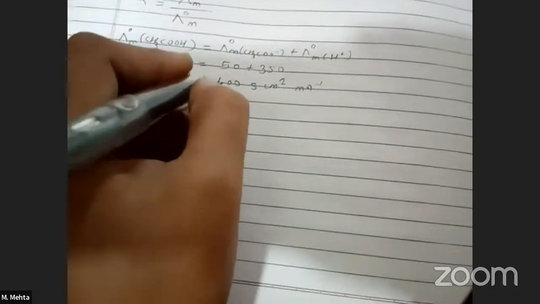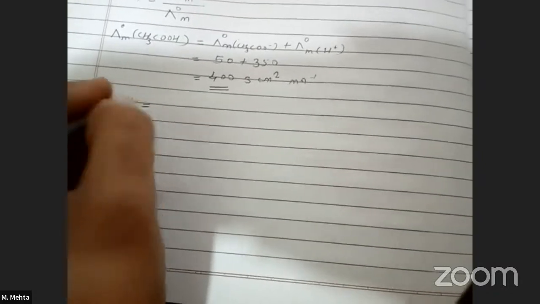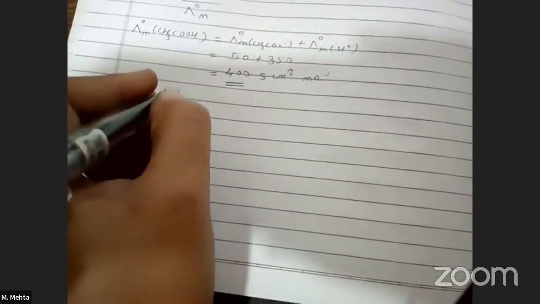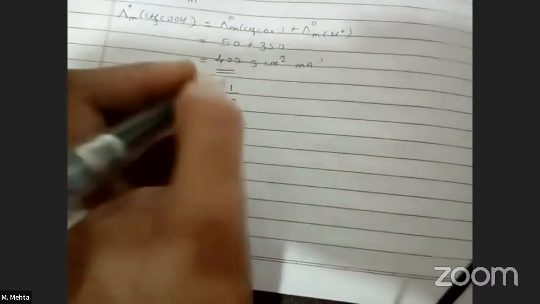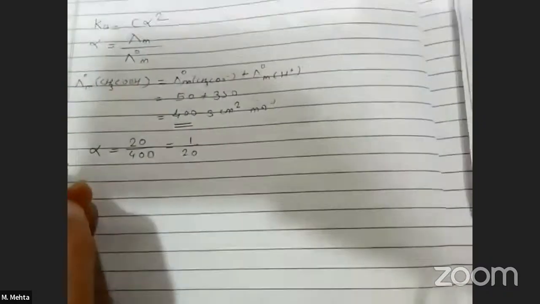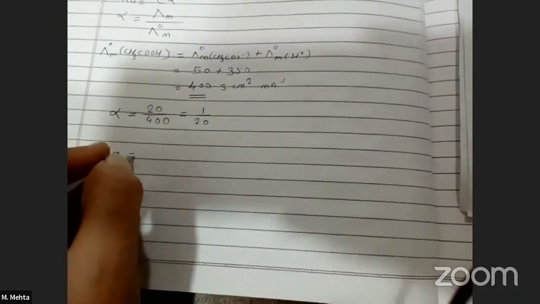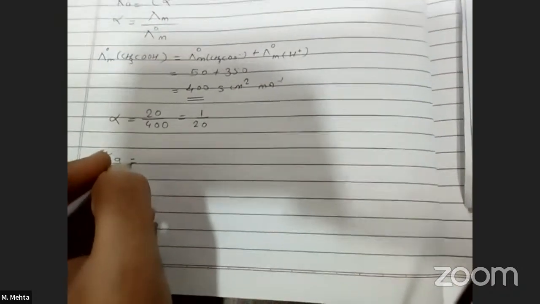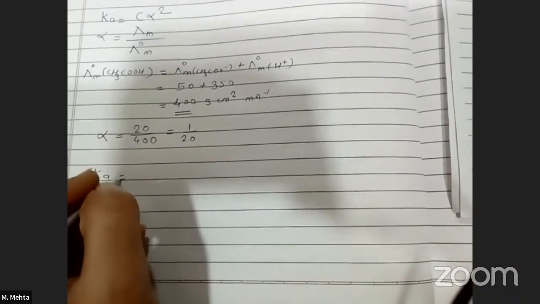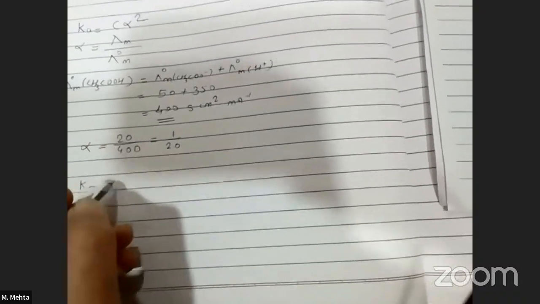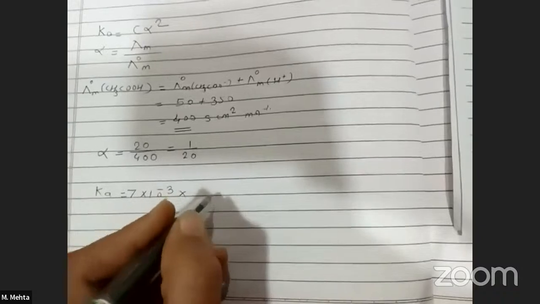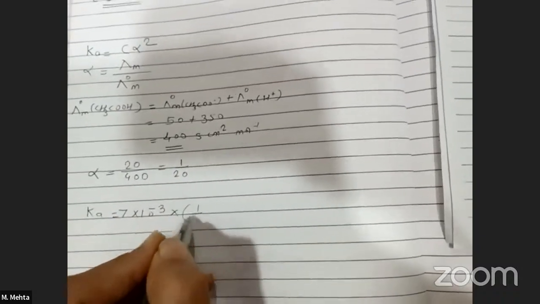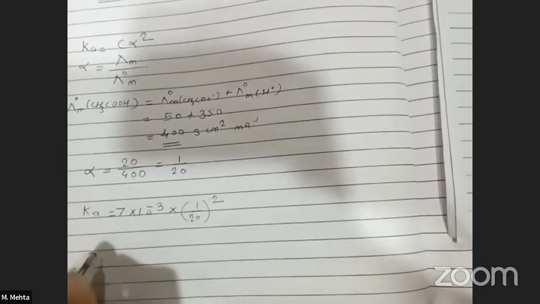So now by using this value, I can find out the value of alpha, which is equal to 20 upon 400, which is equal to 1 upon 20. So now by using this alpha, I can find out the value of Ka. So Ka is equal to, see, concentration is given, that is 0.007. So I can write 7 into 10 raised to minus 3 into alpha, that is 1 upon 20, bracket square.